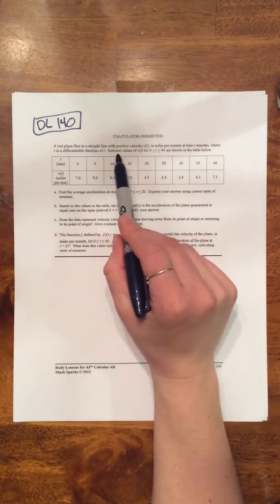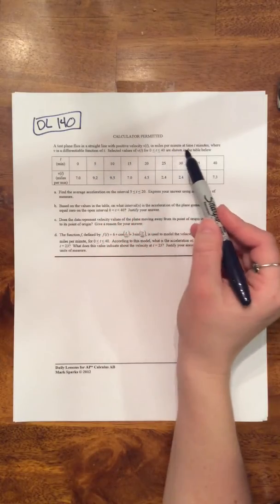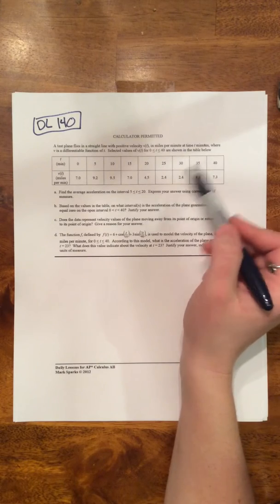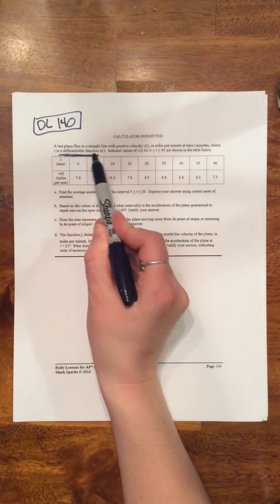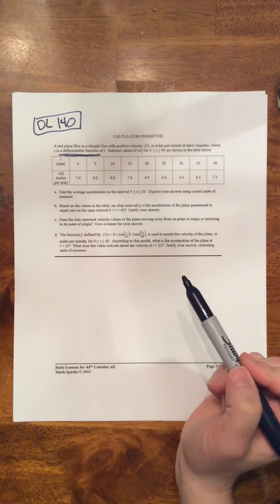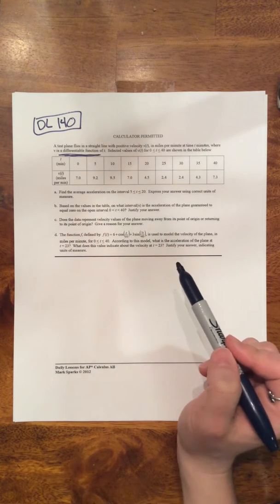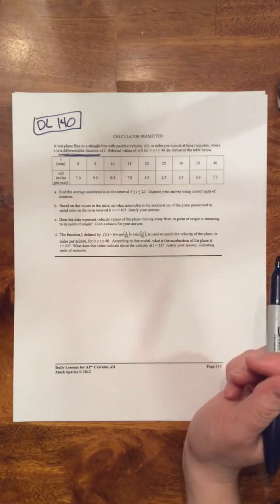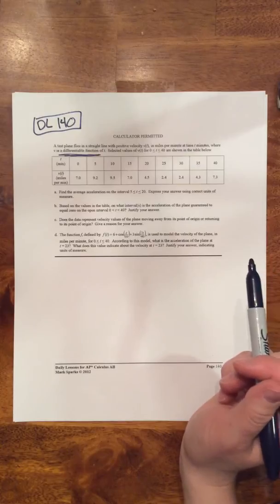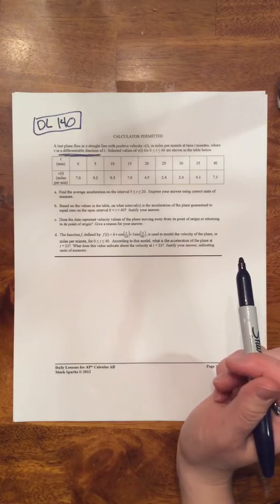So a test plane flies in a straight line with positive velocity at time t equals minutes. Great, that's fine. But here, it says v of t is a differentiable function of t. That's really, really important, because it tells me not only that the function is differentiable, I also know it's continuous, which means that a lot of those theorems suddenly apply.